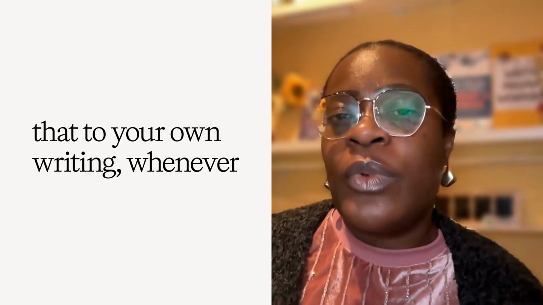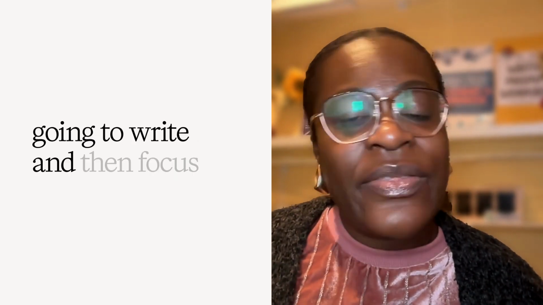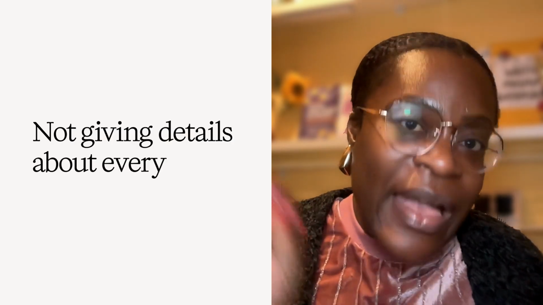What you can do is think about the 2 examples that I've just given you and work out what you think are the most important details in the scene and then focus on those details. So if you are going to apply that to your own writing, whenever you think about writing something, think about what is the most important part of what you're going to write and then focus on those details concerning those important things. Not giving details about every single thing.